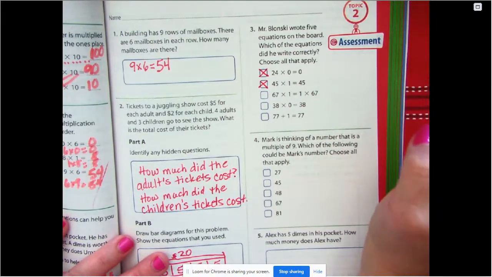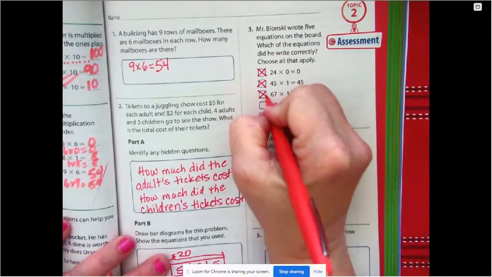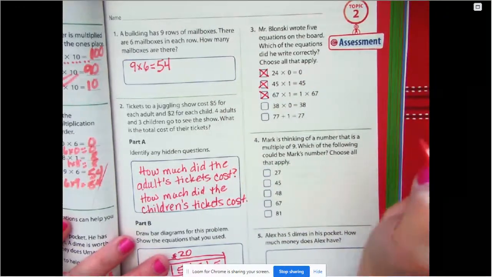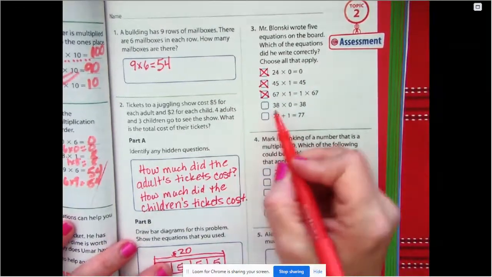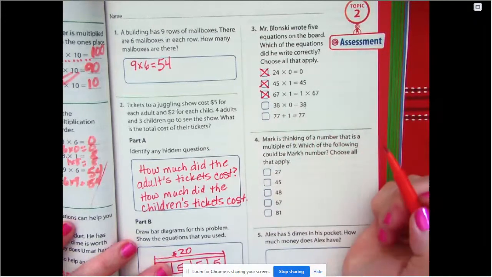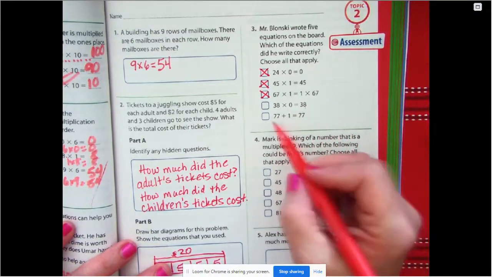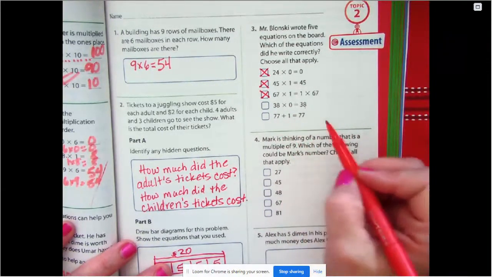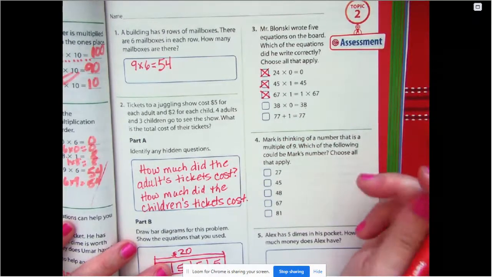You guys remember what that one's called? That is the commutative property. Then he said 38 times 0 equals 38. That's not correct, is it? And 77 plus 1 equals 77. That's not correct either.